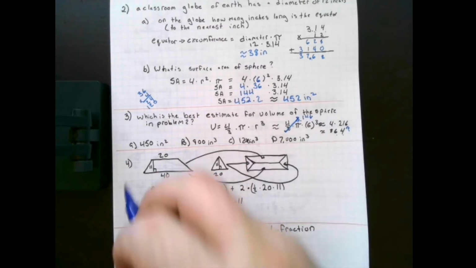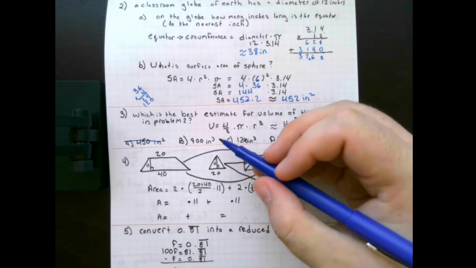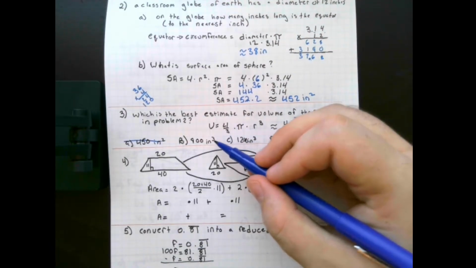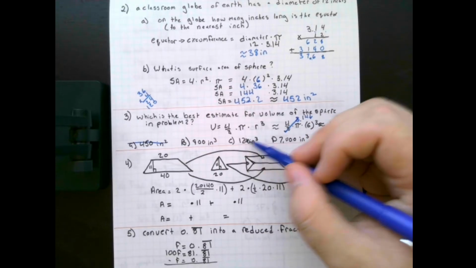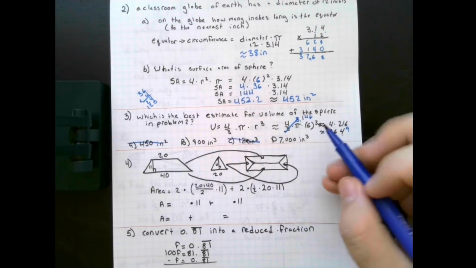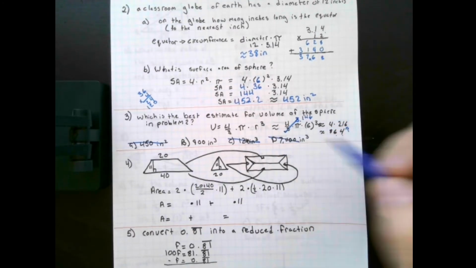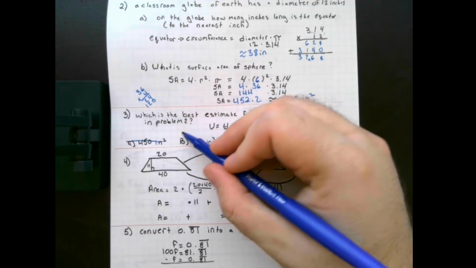Now, if I look at A, 450, that's smaller. B, 900, that's very close, and that's probably my answer. C, 1,200, it's further away than 900, so it's not a better answer than 900. And D is 7,000, further away from 900, so it's not the better answer. So we're going to go with B.